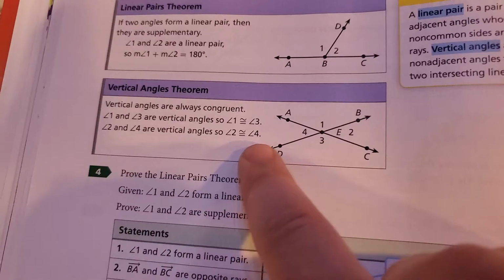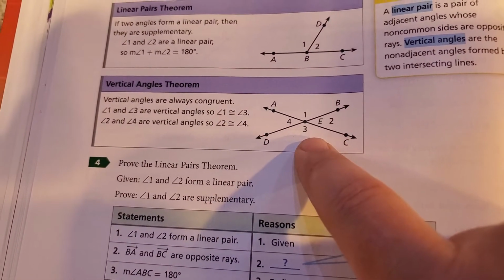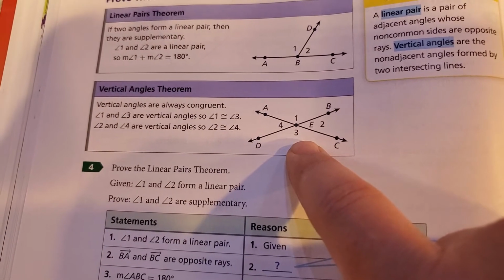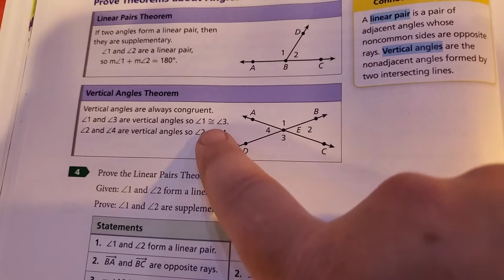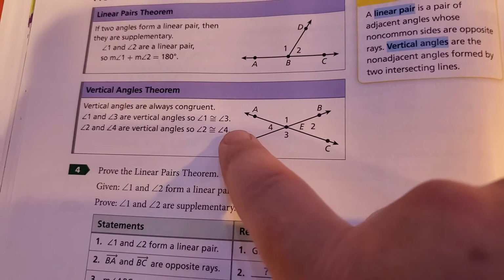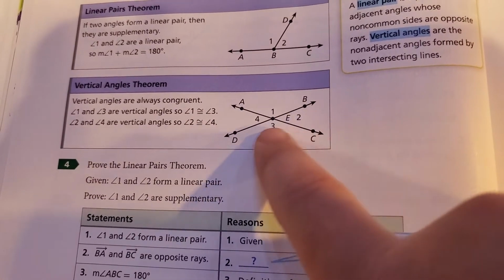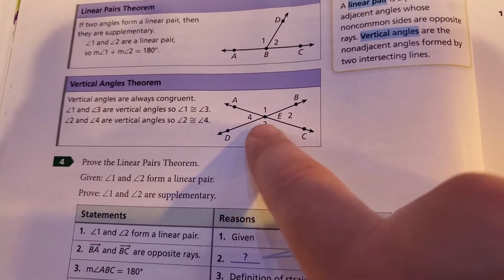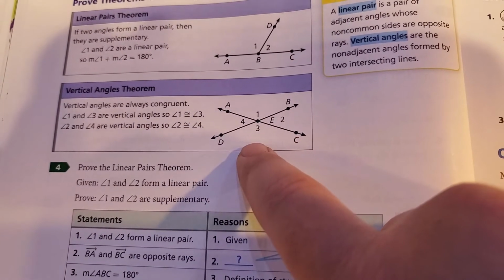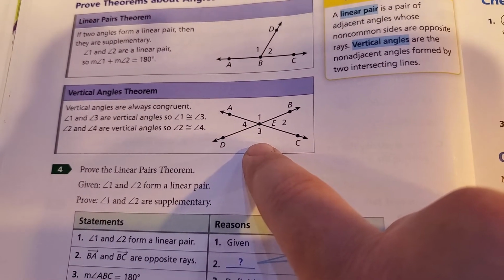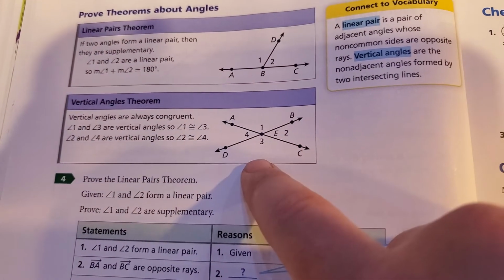They'll match. Okay? 1 and 3 are another pair of vertical angles. The top and the bottom ones that are opposite each other. And again, they will also be congruent to each other. In this picture that they have here, you can see that 2 and 4 both appear to be acute, and they do look like they're the same measure. 1 and 3 both appear to be obtuse in this one. And again, they do both look like they are the exact same measure.